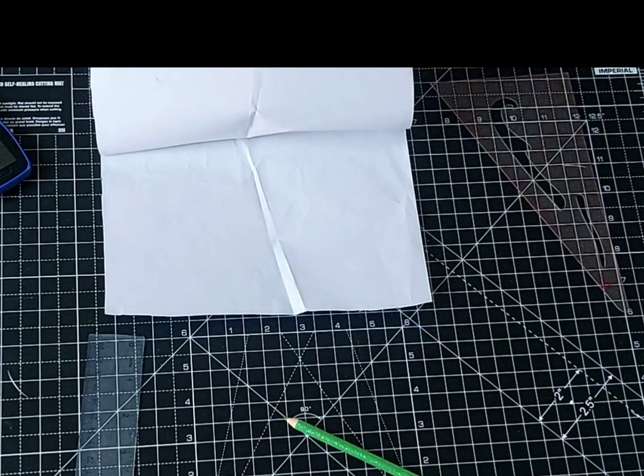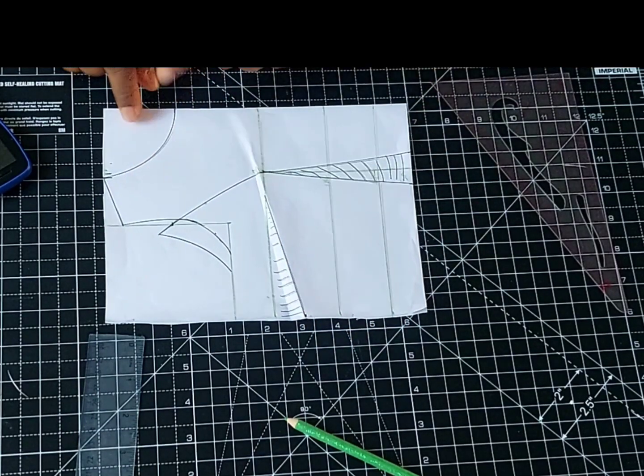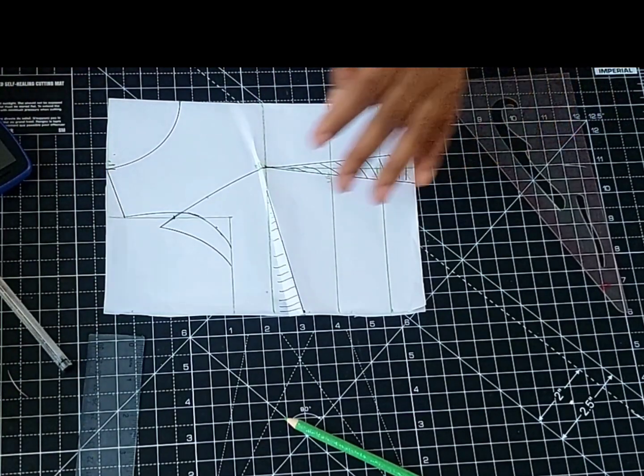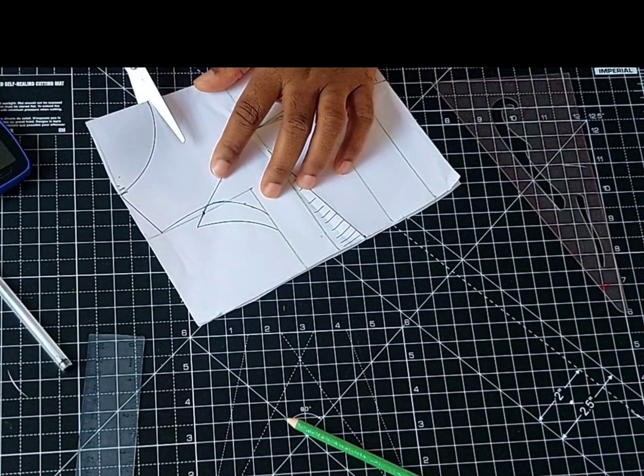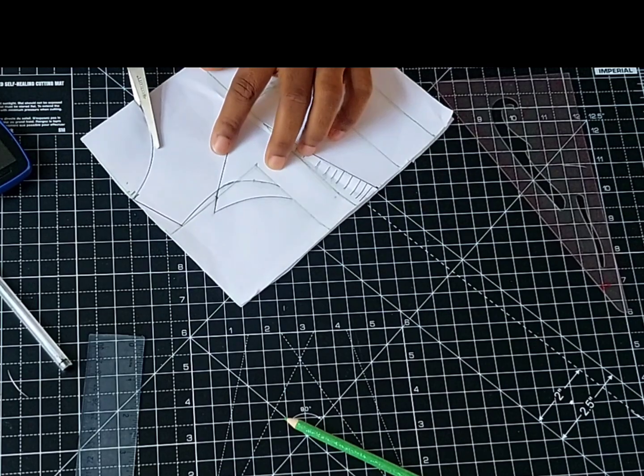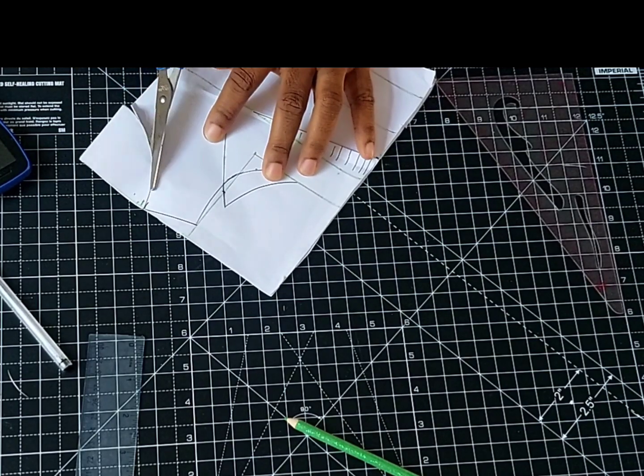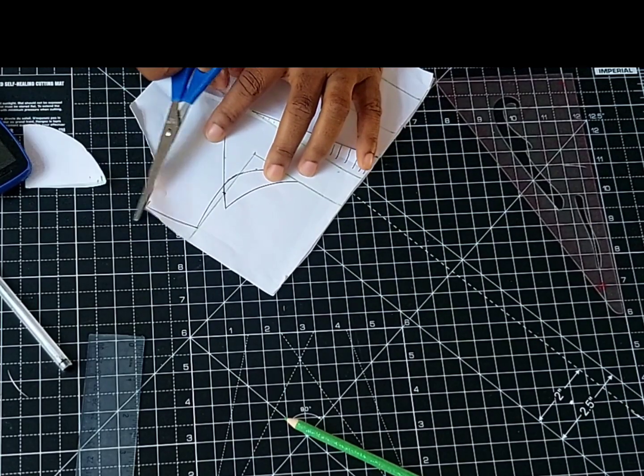Do not forget that if you're using a bust dart, kindly note that your front piece has to be longer than your back piece, and I am cutting this on fold. Okay, this is being cut out on fold. I am not cutting single.